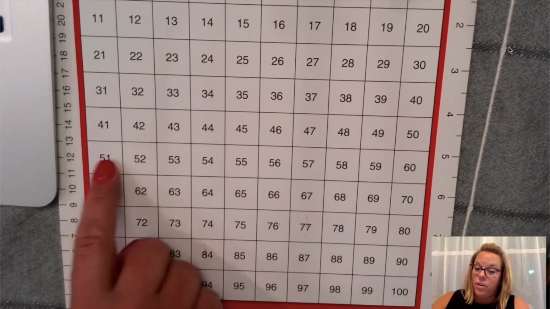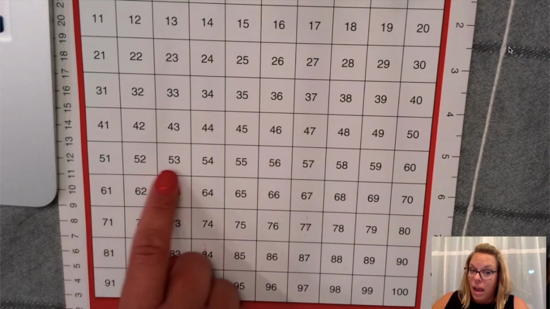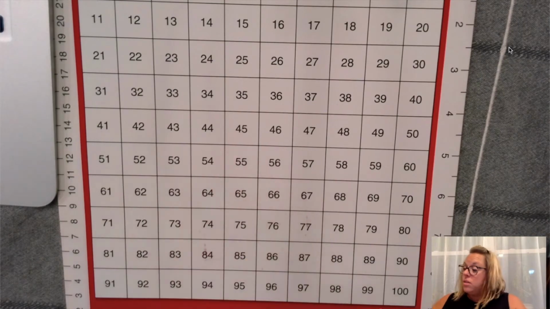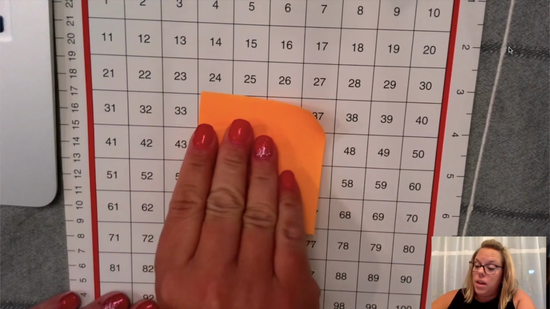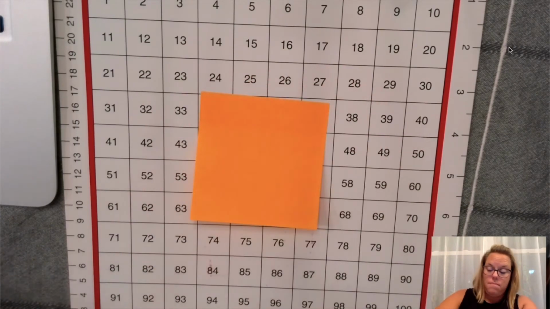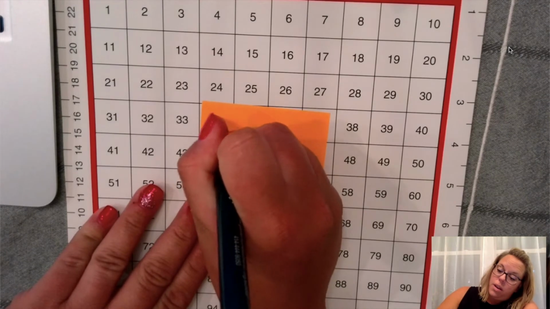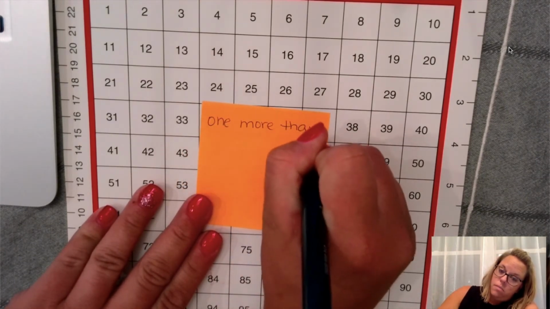When we started over here and we started counting upwards, the numbers were getting bigger. That's one more than. So, let's review our little hint. Okay? Sometimes you will see it written as one more than.